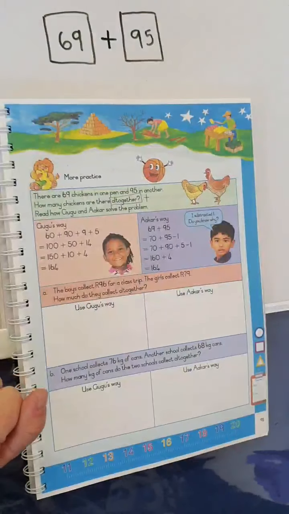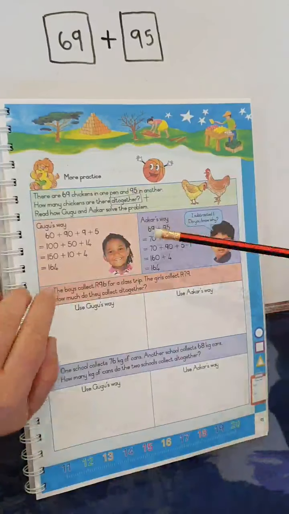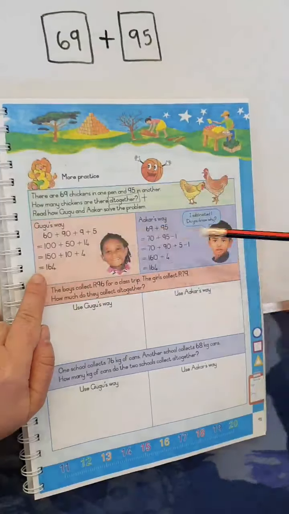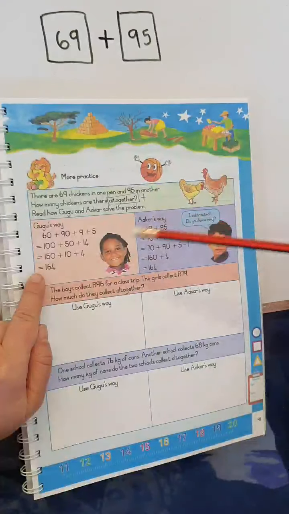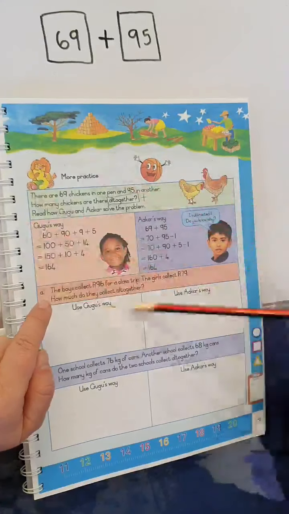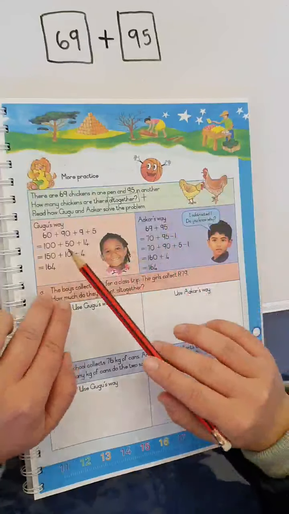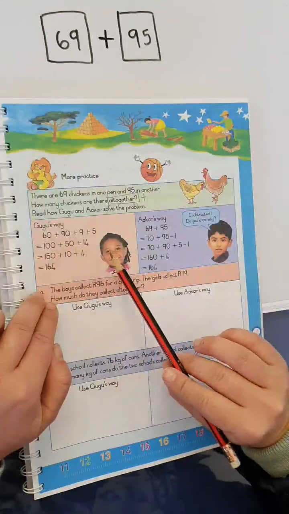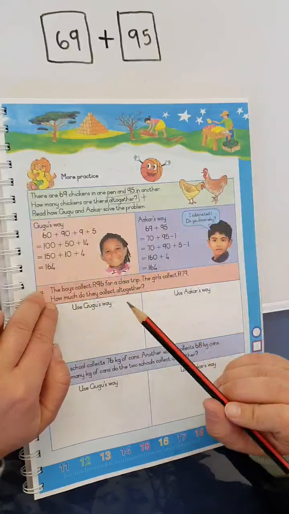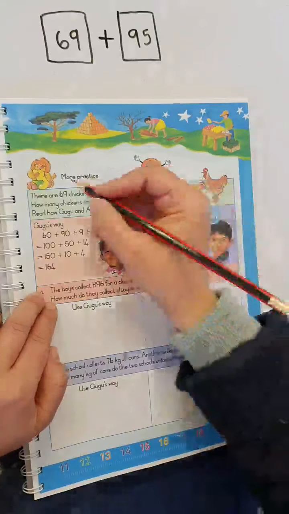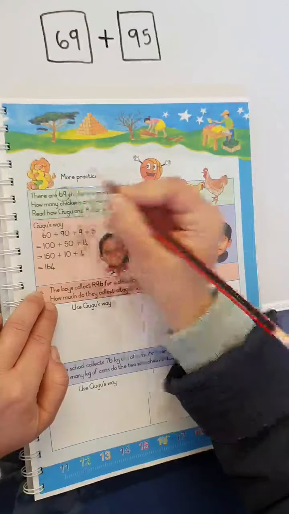Now, doing this, we're going to have, again, two methods. So they already did it for you. This is the example. Okay, so we have Gugu, Aka. Now, Gugu, can you see? Gugu is the same as Boosie's method. She again took the 69.